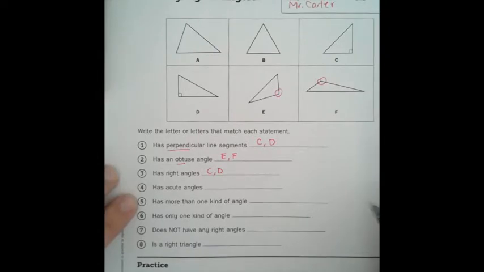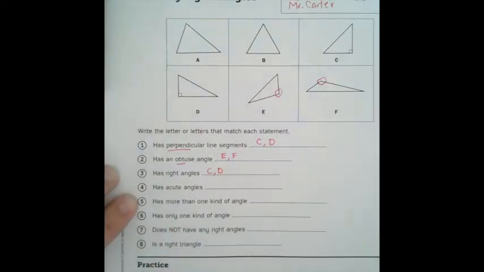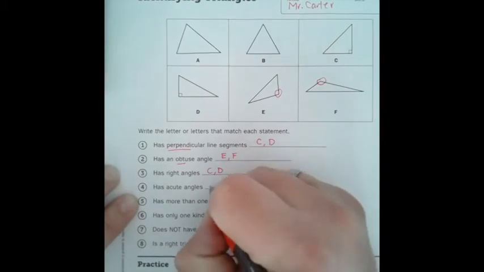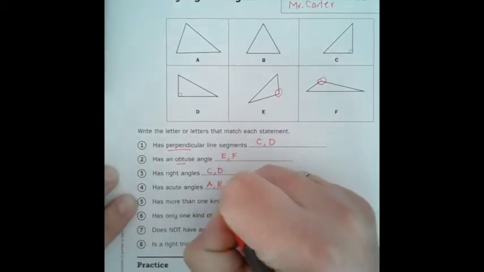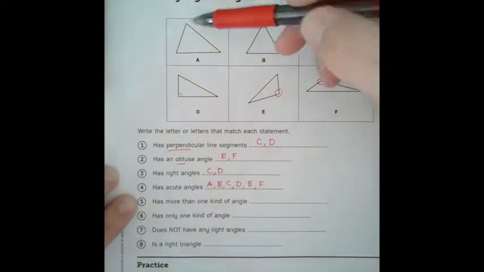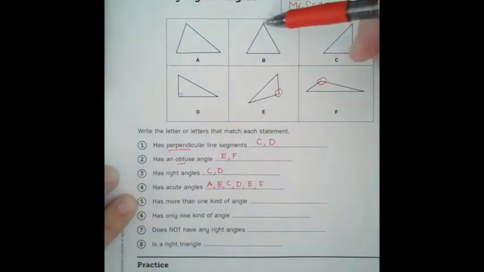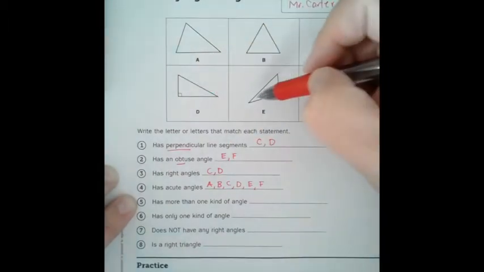So question 4 is asking you which triangles have acute angles. Well, all triangles will have at least one acute angle. So the answer to that is all of them. So it's A, B, C, D, E, and F. Because again, acute here, that's acute angle. These are all acute angles here. They're smaller than 90 degrees.